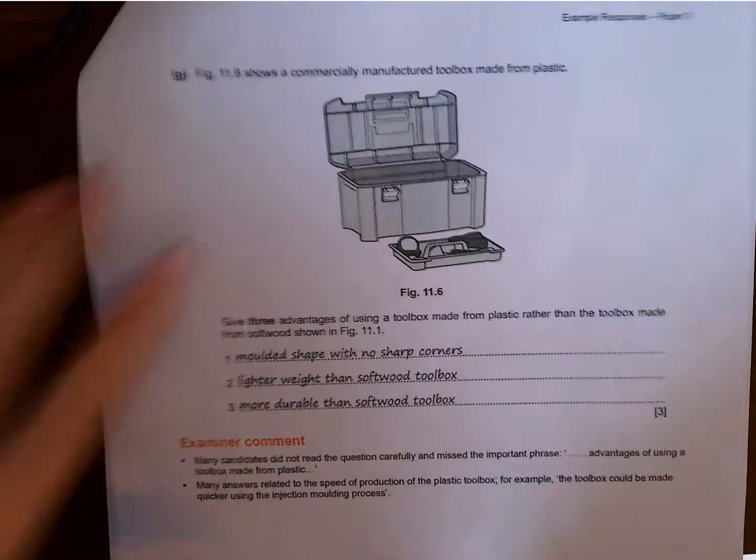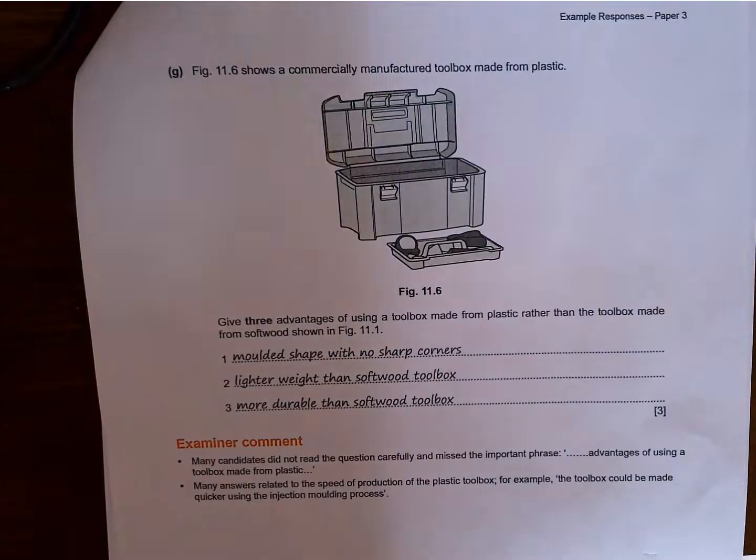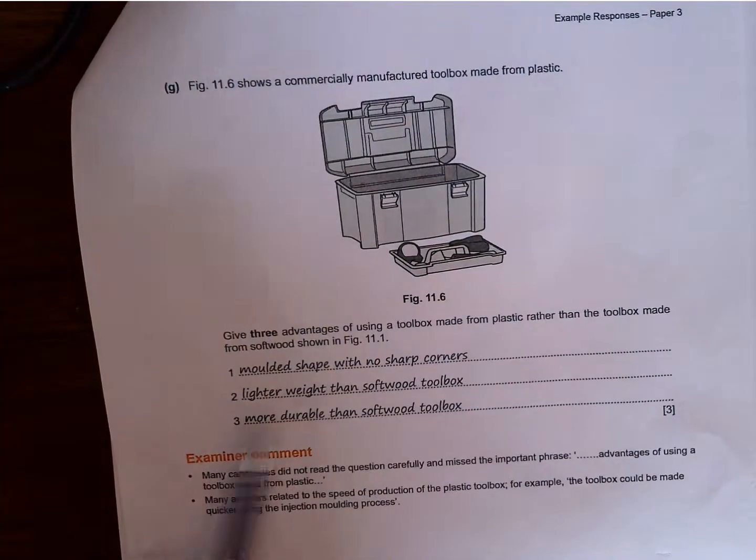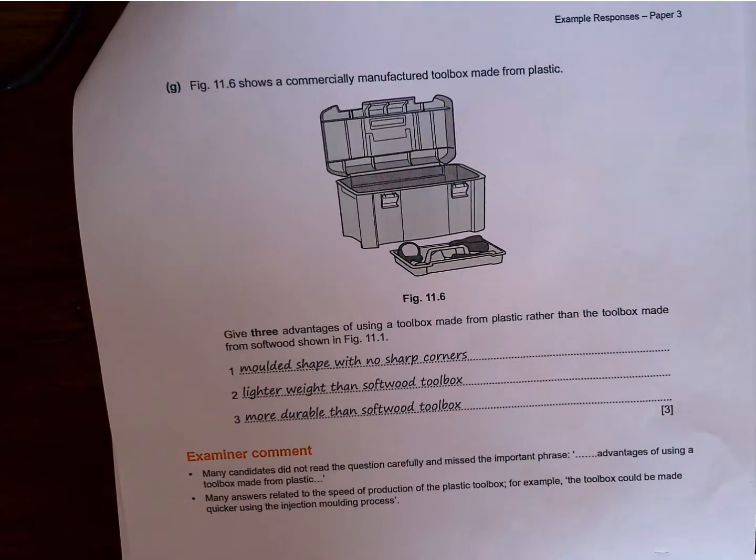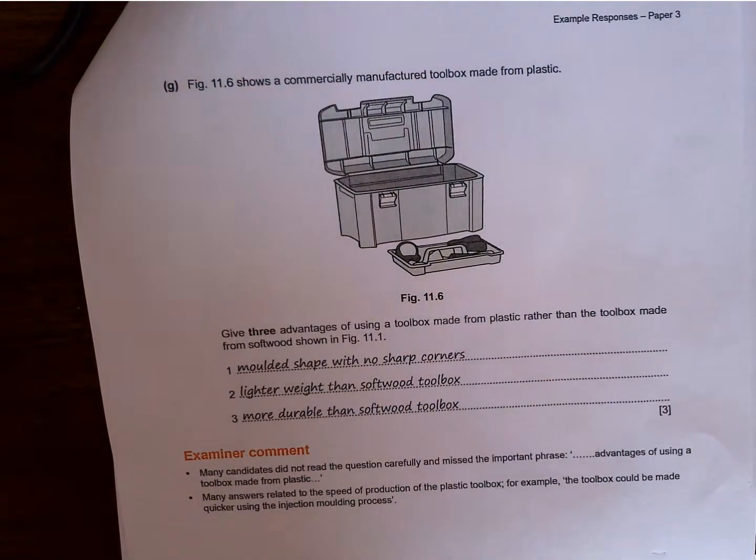Easy 3 marks depending on what you have to compare it to, but usually if you know your materials well, you would be able to answer this with ease. But many candidates did not read the question carefully and missed the important phrase, advantages of using a toolbox made from plastic.